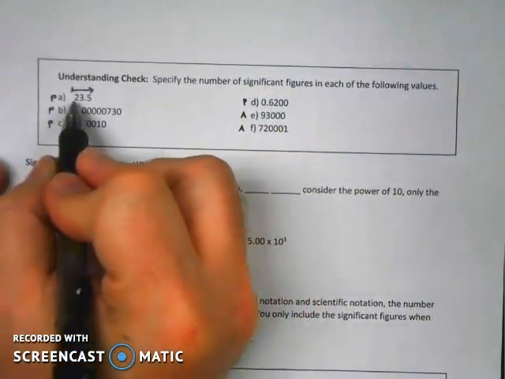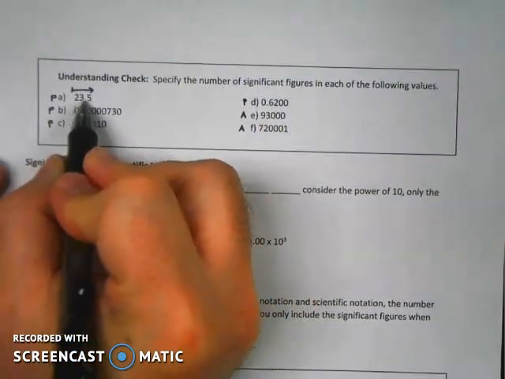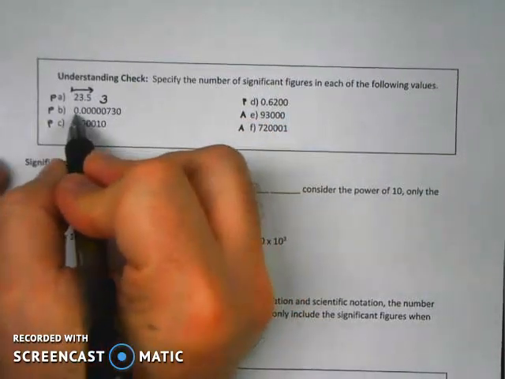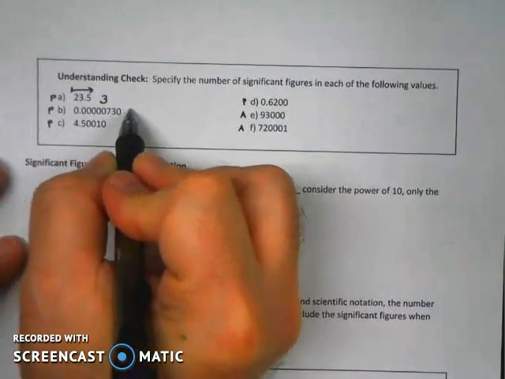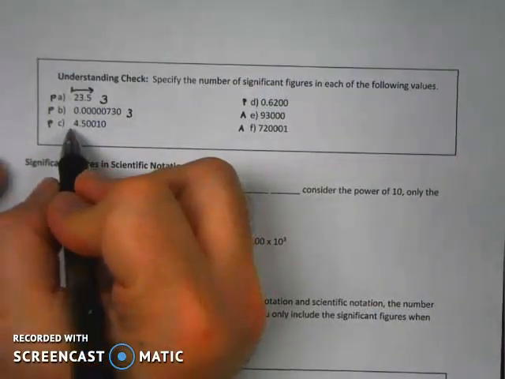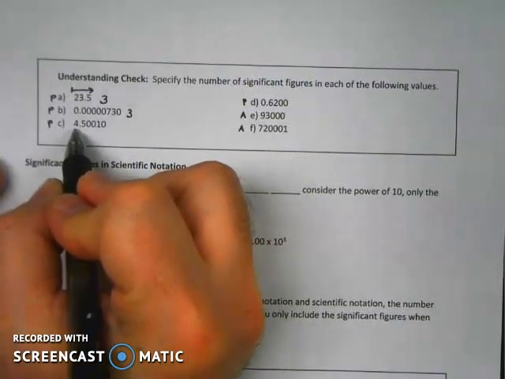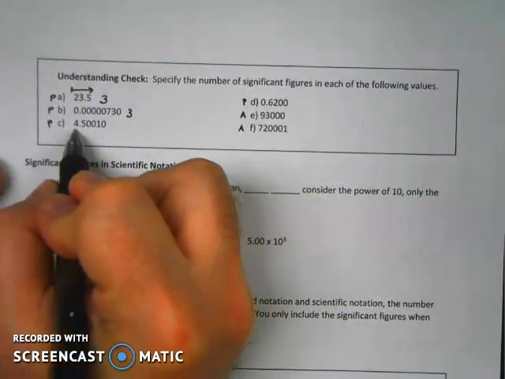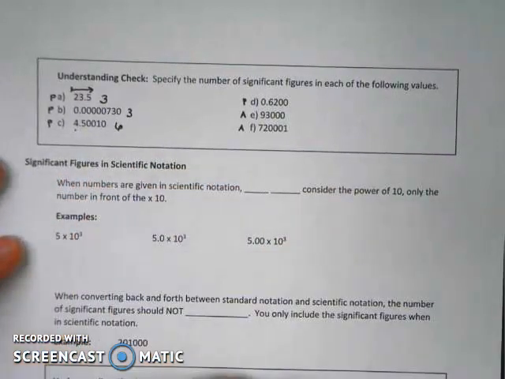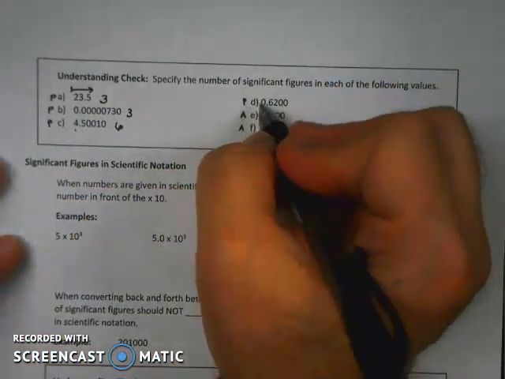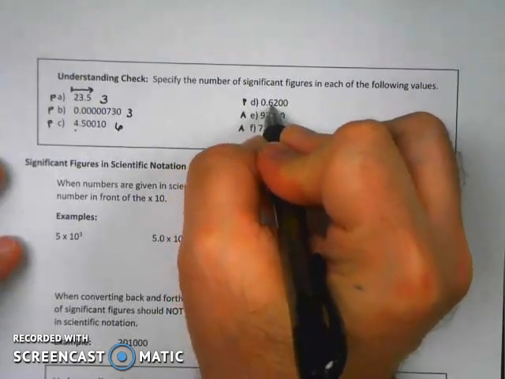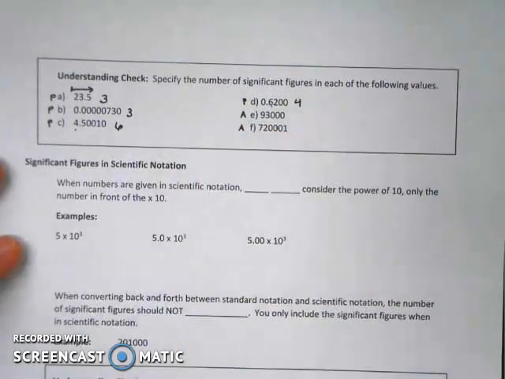On this first one, the first non-zero number we come to is the 2 and everything after it. So this has 3 significant figures. First non-zero number we come to and everything after it, this one also has 3. Counting everything after the first non-zero number, which is a 4, everything gets counted here, that's 6. Our last one that's present is this one. The first non-zero number we come to is a 6 and everything after it, so that's 4.